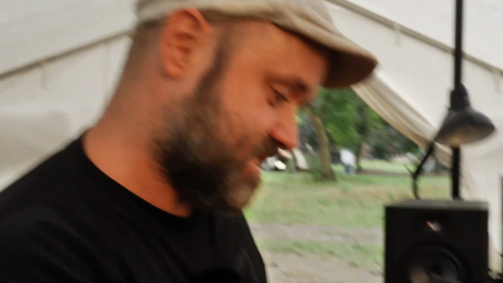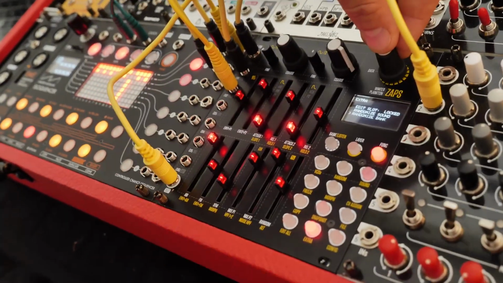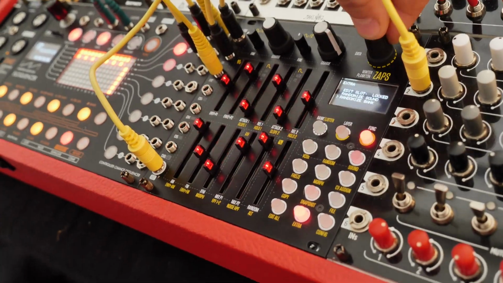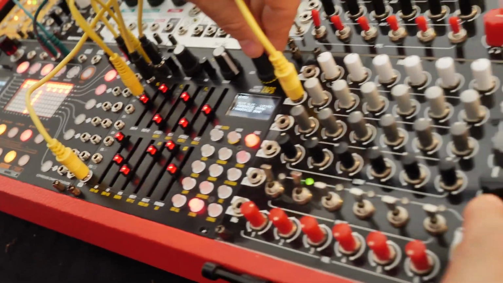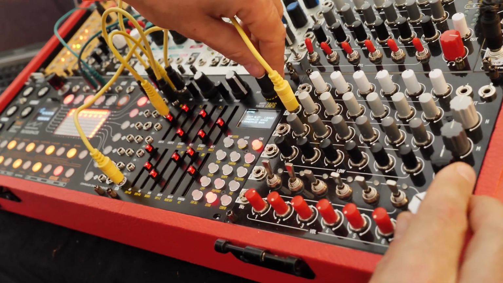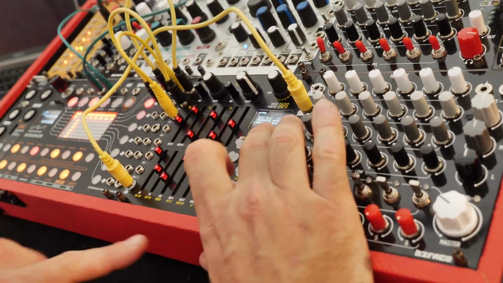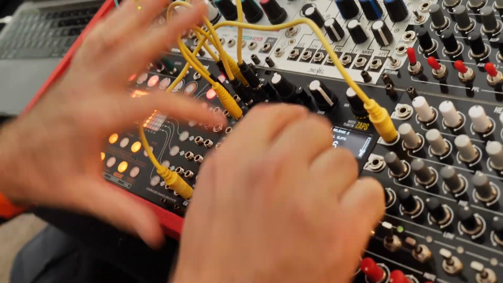There are also extra functions like randomize. You can randomize a full bank if you are lazy. You are randomizing everything, and then using edit all, you can homogenize all the sound.